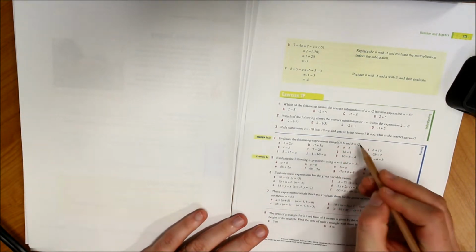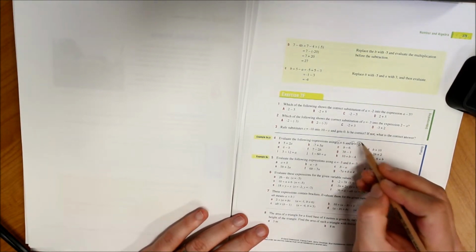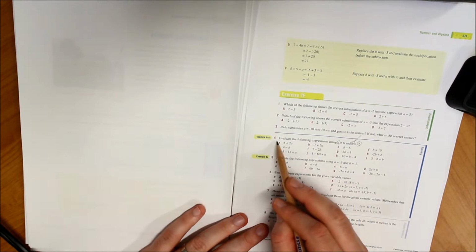Alright, let's have a look at some of the questions. Once again, with algebra, it's really important. Let's try not to get confused here. Don't worry too much about the values or the letters. It gives us the value. It's only a representation.